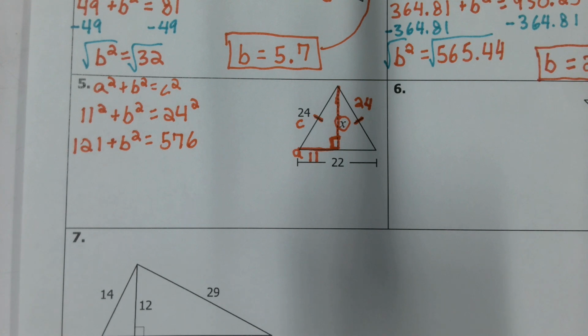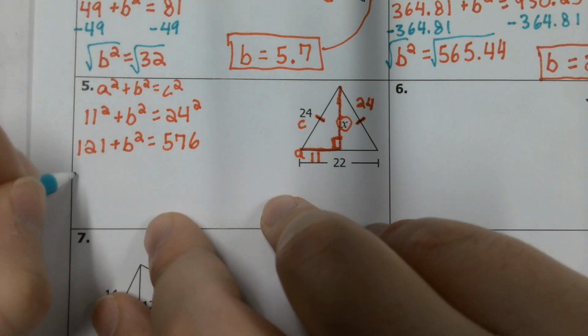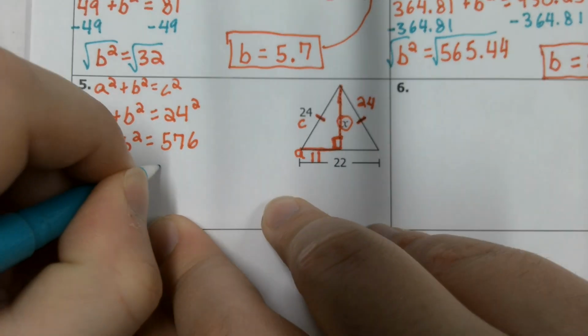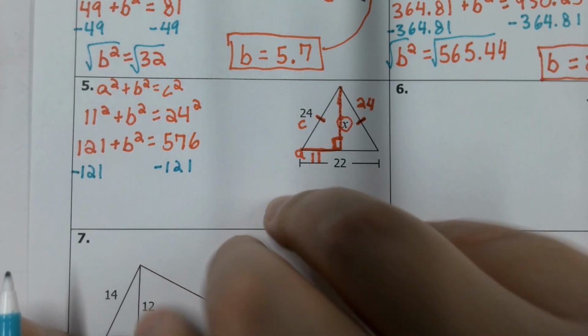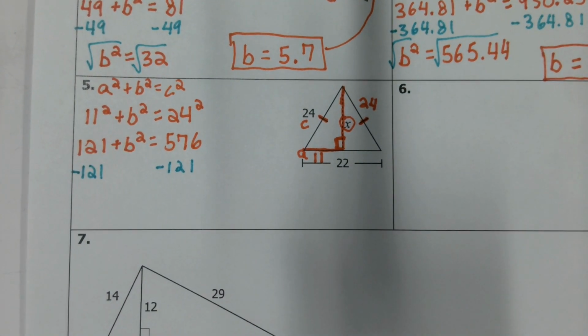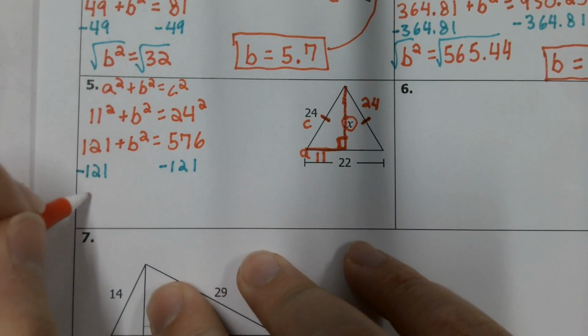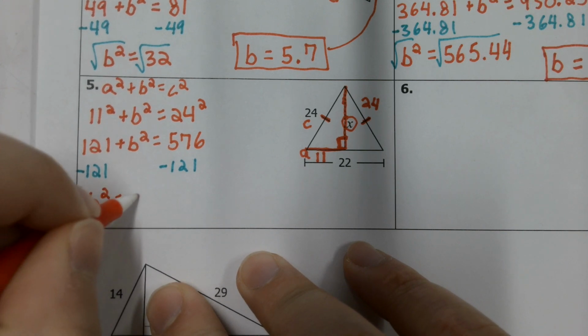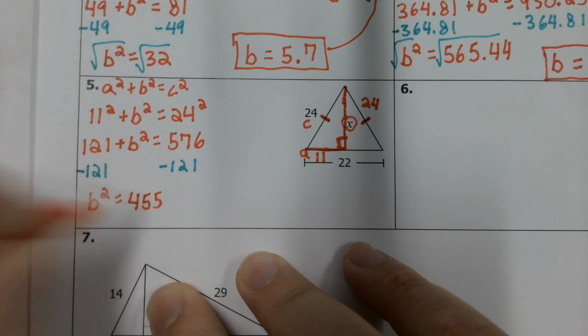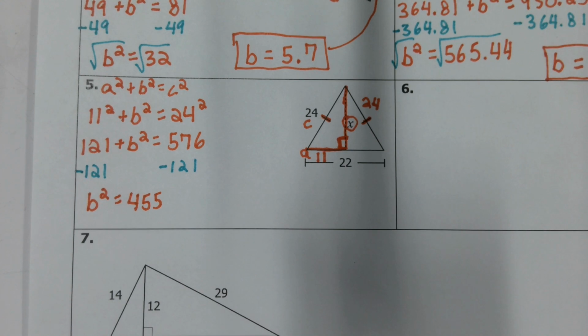And again, from here, I need to subtract 121 from both sides, leaving me with b squared equals 455.